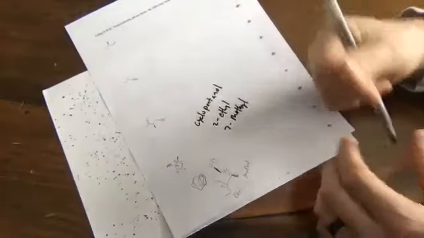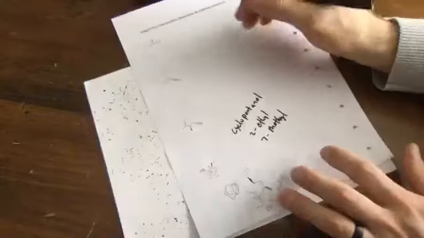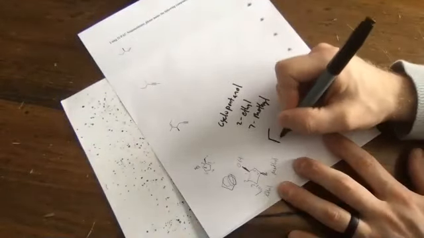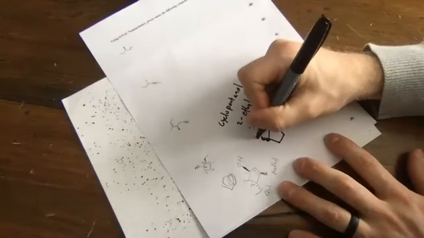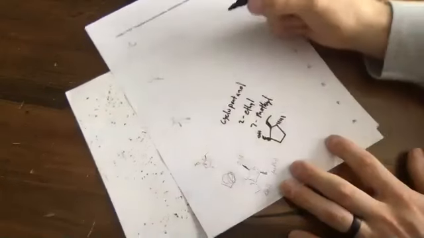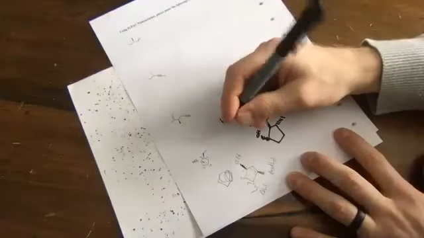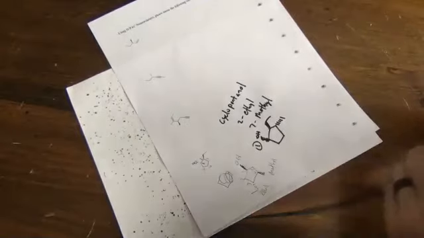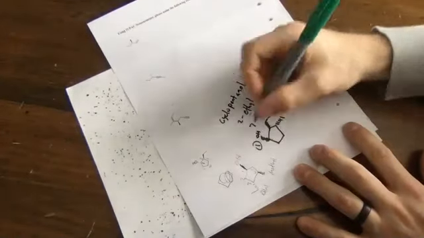Okay, doing R and S. I'm gonna redraw it. I might redraw it a couple times. Should be dashes. Okay, so OH here is our highest priority. Then we've got carbon with a bunch of stuff versus single carbon chain.